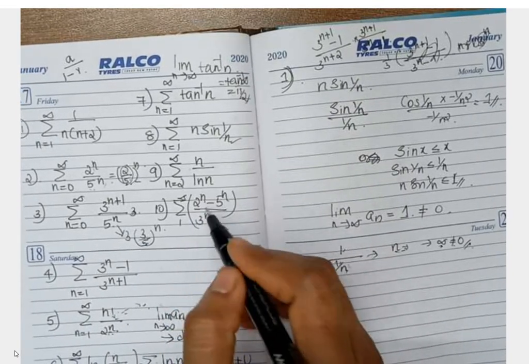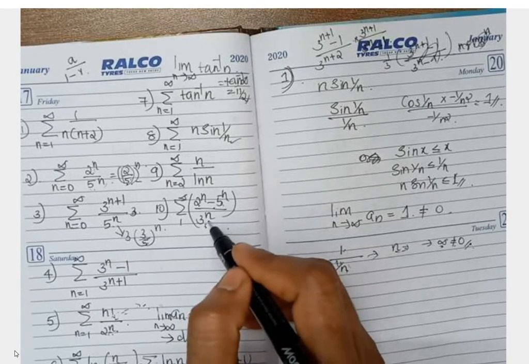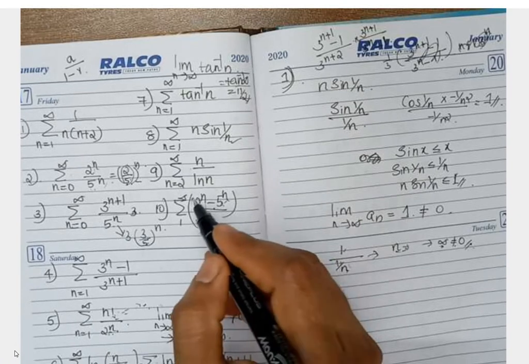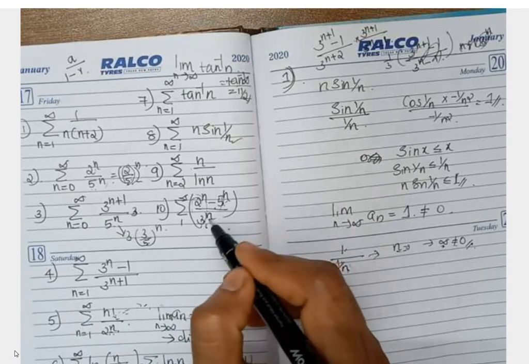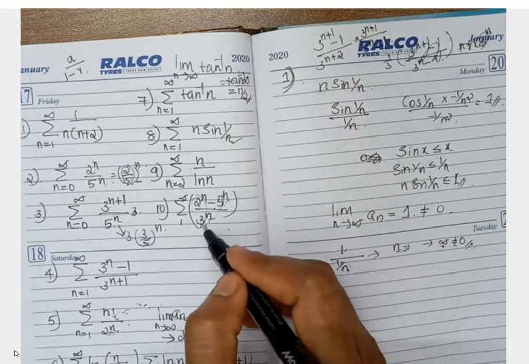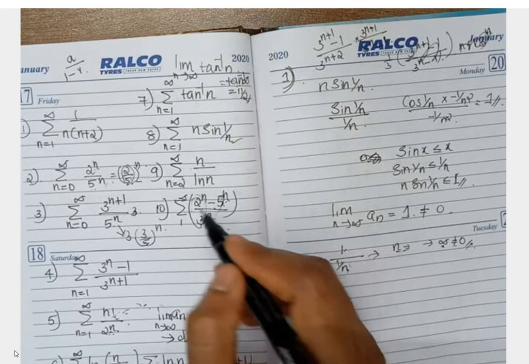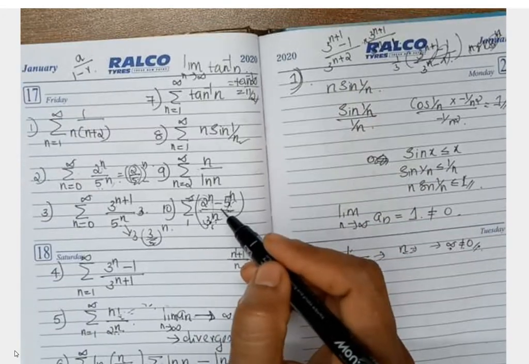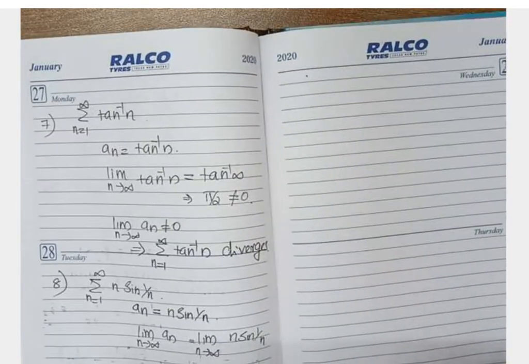What about this one? This is 2 by 3 whole raised to n minus 5 by 3 whole raised to n. Each is a geometric series. Here the common ratio is less than 1, and here the common ratio is greater than 1. So this series converges and this series diverges. Together they diverge. Okay. So we will do some more problems from the textbook.